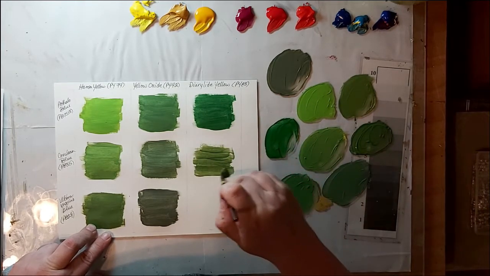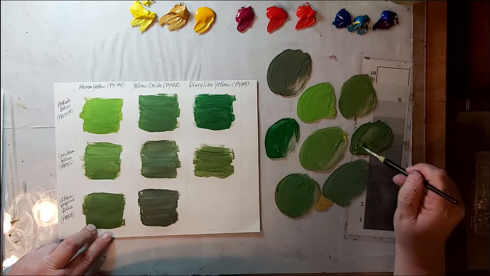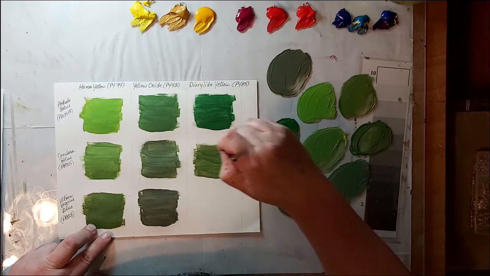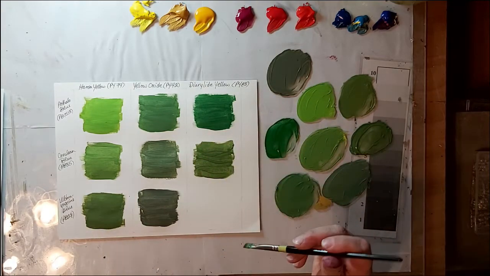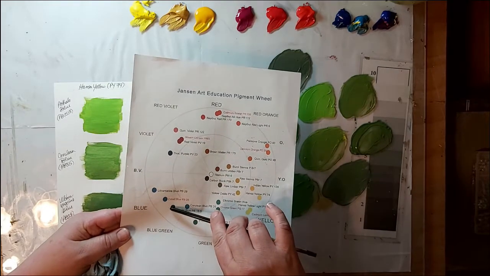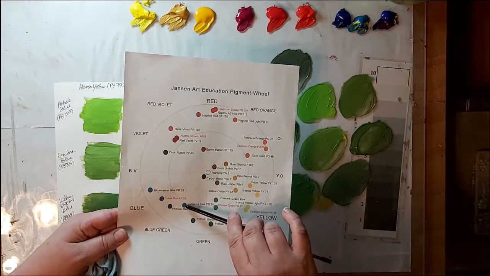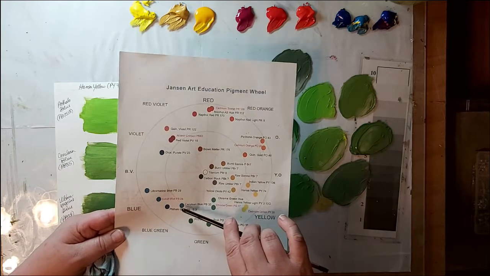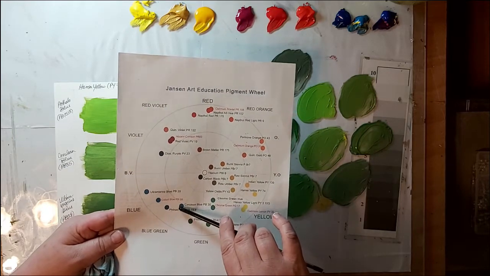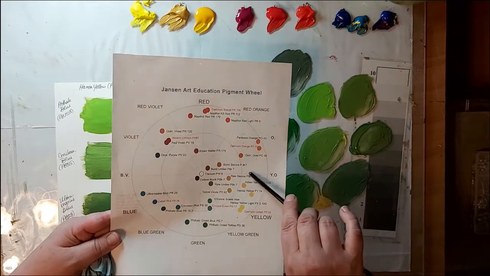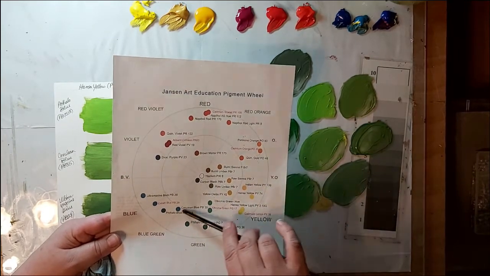Now the cerulean blue, the other thing about it and why it sometimes makes these more tertiary looking greens that you'll see is because it's further towards the center of the wheel than your phthalo or your ultramarine. So again, we're moving towards the center of the wheel. So when you mix the phthalo blue or the cerulean blue PB35 with my yellow orange over here, you're getting closer into that center.